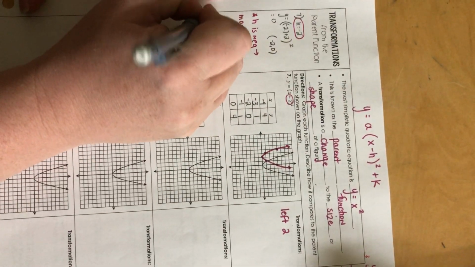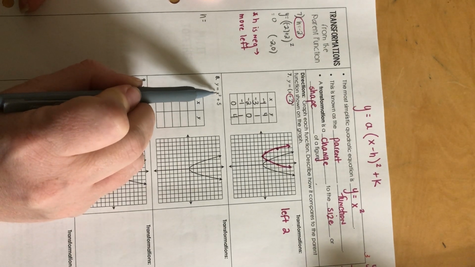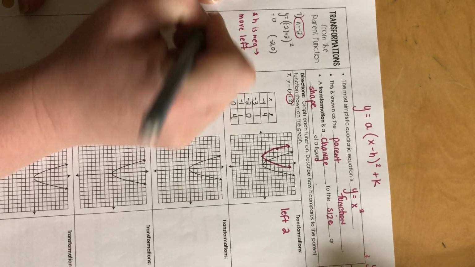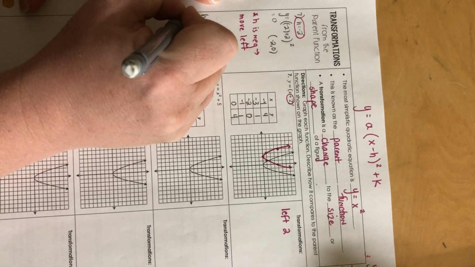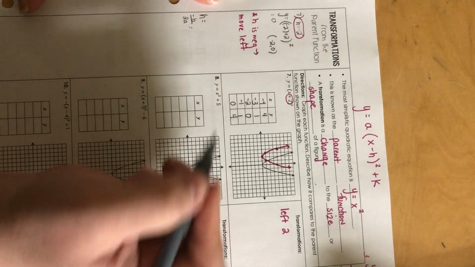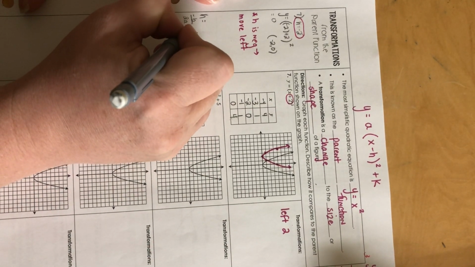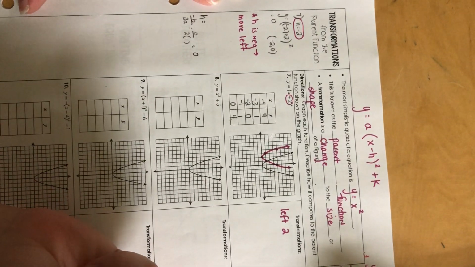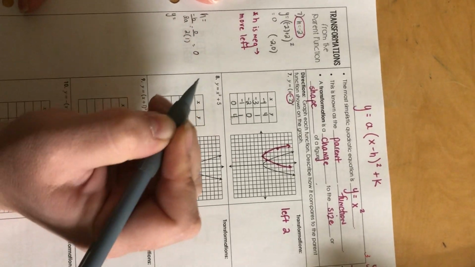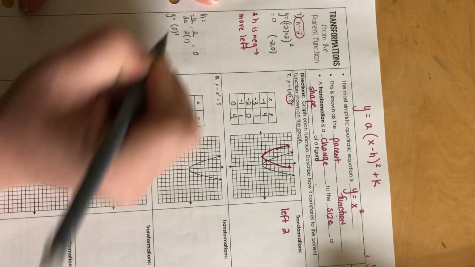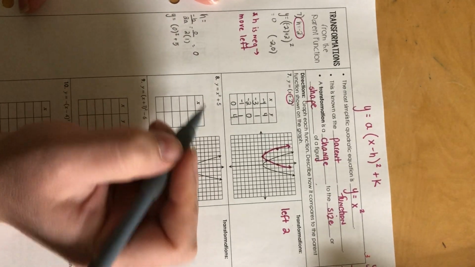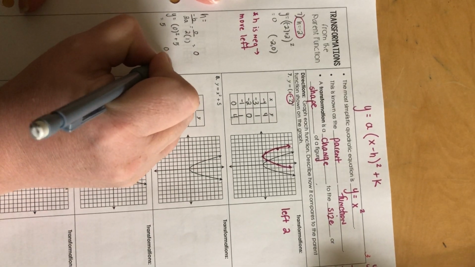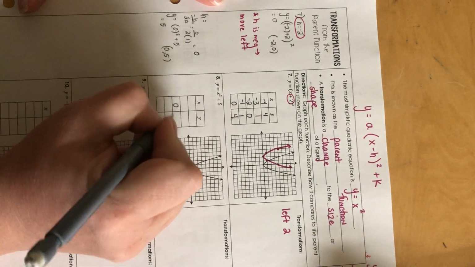H. Right now we have x squared plus 5, so I can't use the vertex formula. I'm just going to use negative b over 2a. We don't have a b, so it's going to be 0 over 2 times 1, so it's just going to be 0 over 2, which is just 0. Plug 0 in, so y equals 0 squared plus 5. 0 squared is 0, plus 5 is just going to be 5. So our vertex is now 0, 5. Put it in right here.